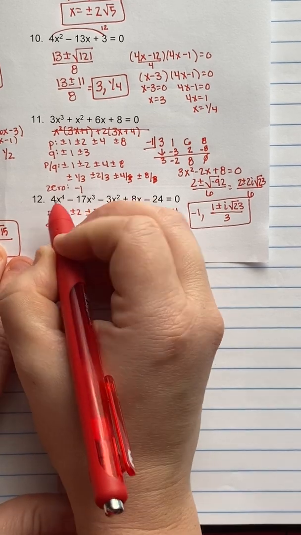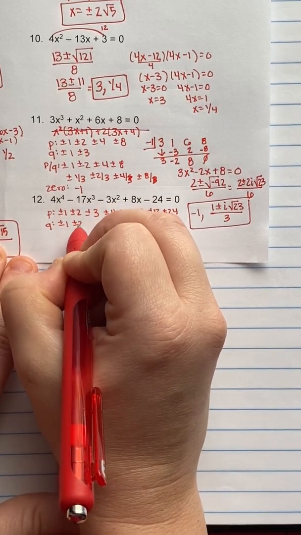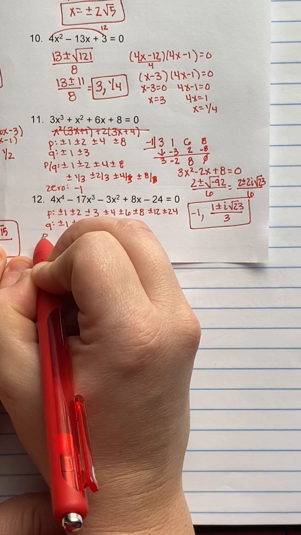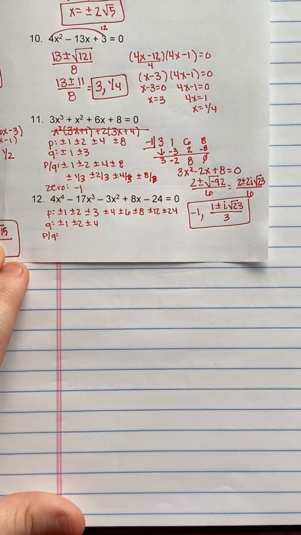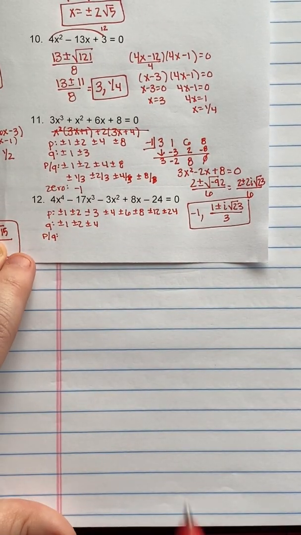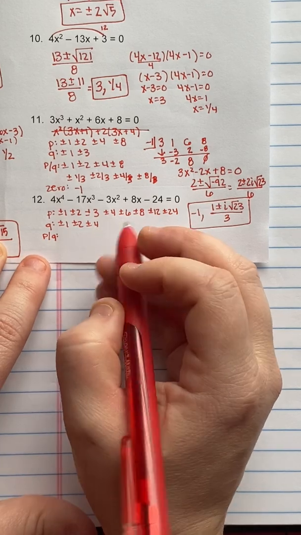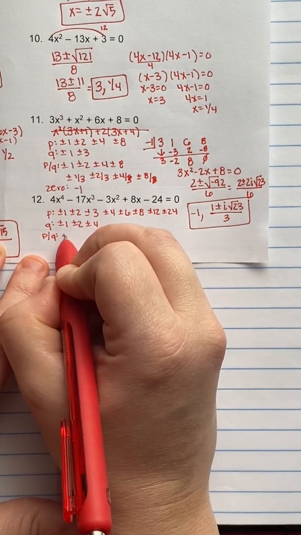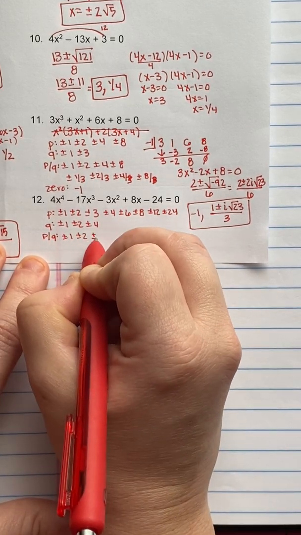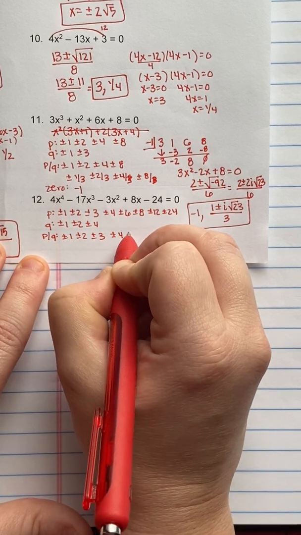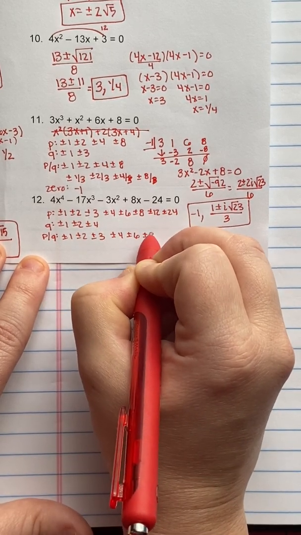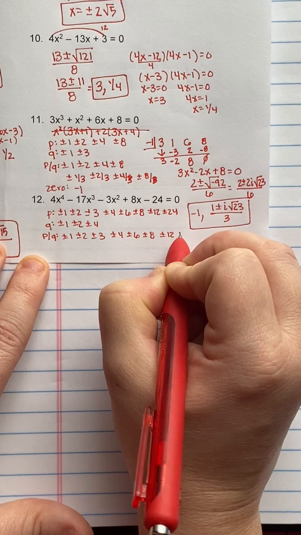All right, going for my Q's. 4, I've got 1, 2, and 4. Now I'm going for my P over Q's. To solve for my P over Q's, I'm going to take all these P's and divide by all of my Q's. So 1 first. So I get the same numbers back. So those same integers from the beginning, I'm going to write over. Yes, make sure you write them over.